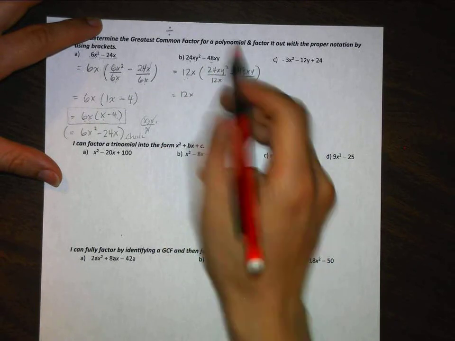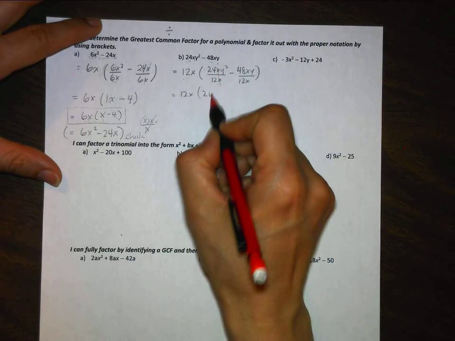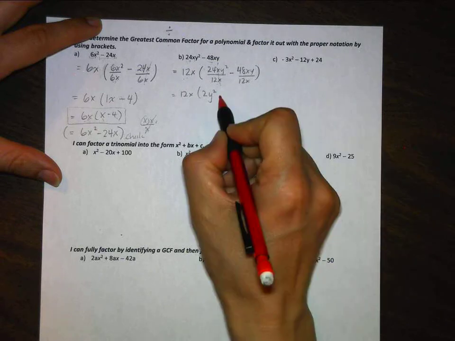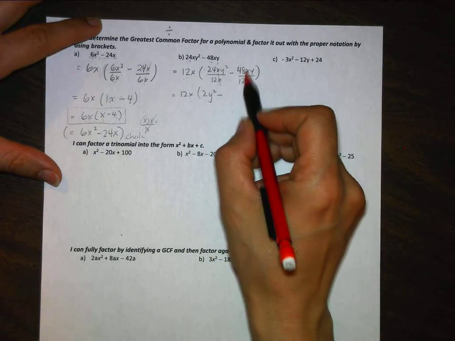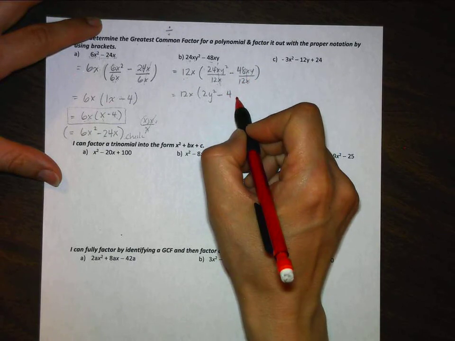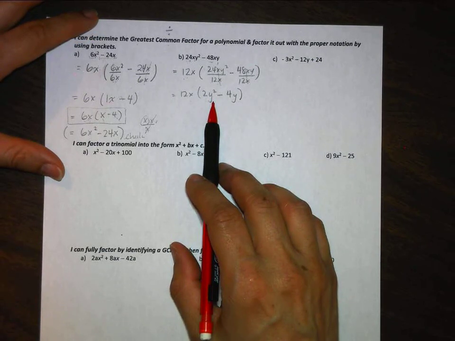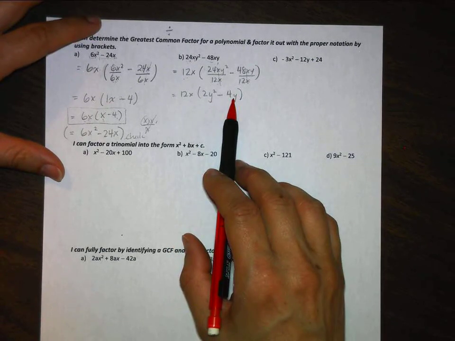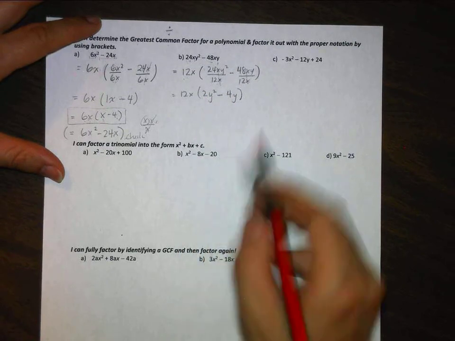Now, 24 divided by 12 is 2, x divided by x is 1, so I'm just left with the y squared, minus, because this is a positive underneath here, 48 divided by 12, that's 4. X divided by x is 1, so I'm left with a y. And I look at this and I think, wait a second, I didn't even think about looking at the y's. And I noticed that 2 and 4, I know that they're both divisible by 2.